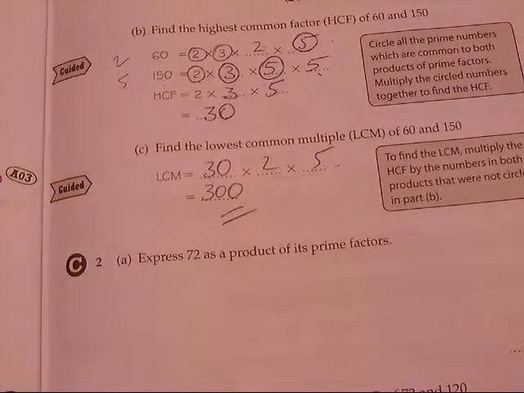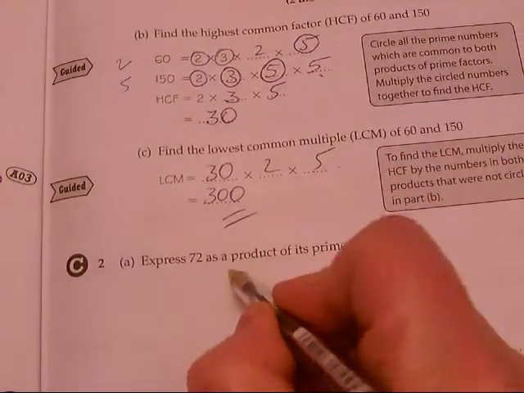Express 72 as a product of its prime factors. Okay, 72.